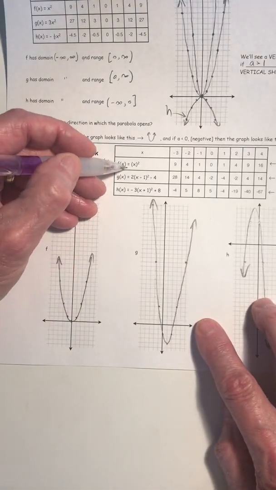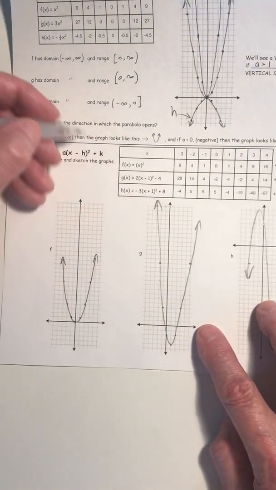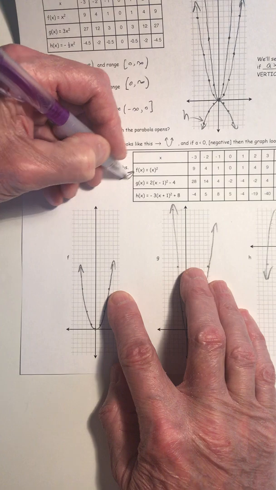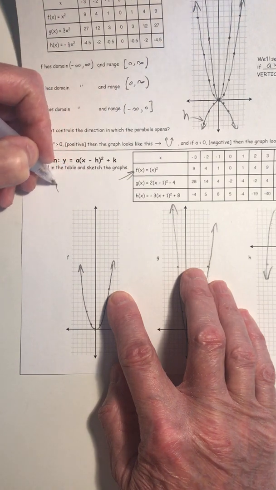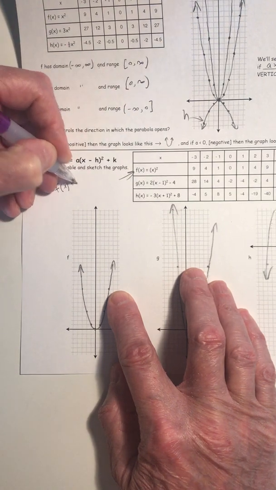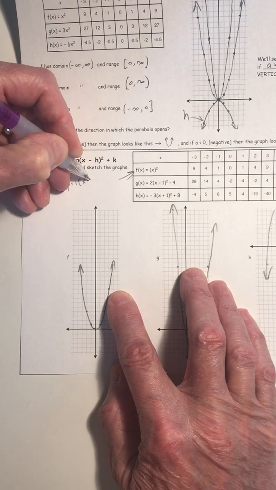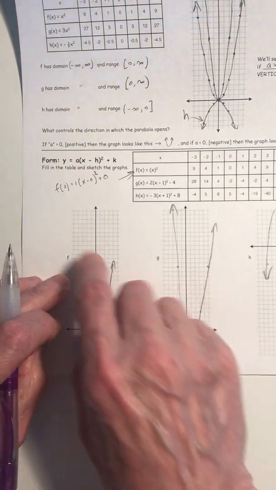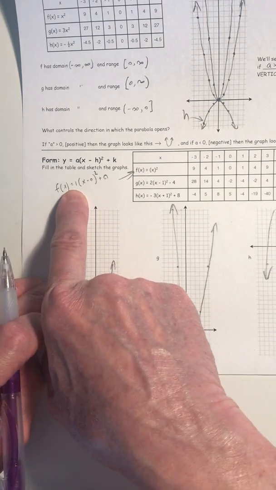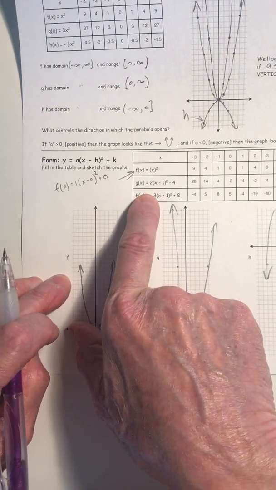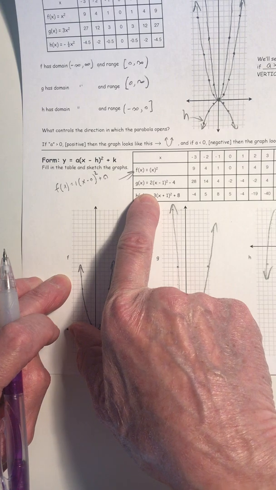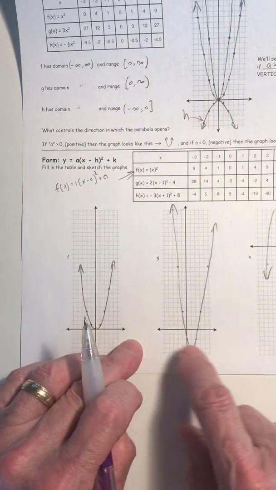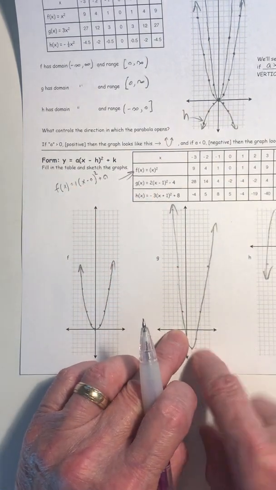The first one, if we force the issue, we could rewrite as f of x equals +1 times (x minus 0) squared plus 0, and argue that the a value was greater for g of x than it was for f of x, and that's what made it narrower.